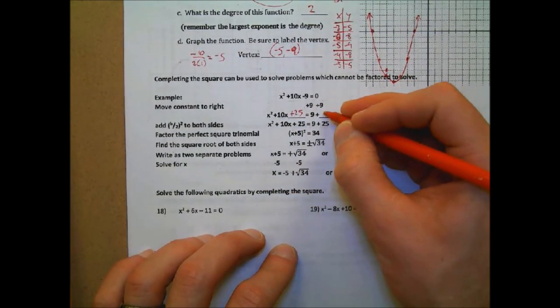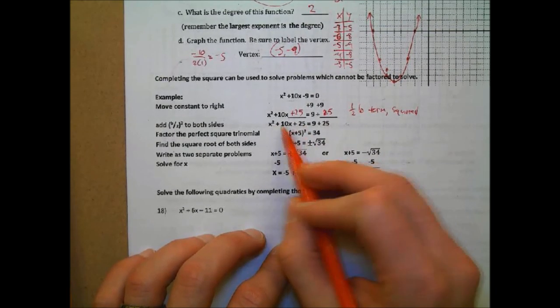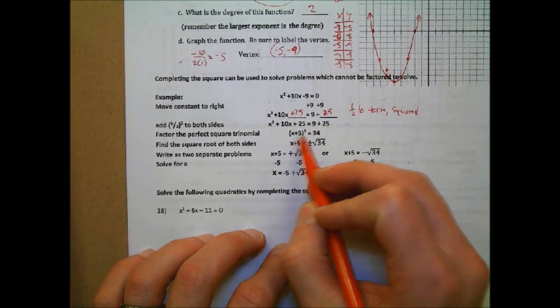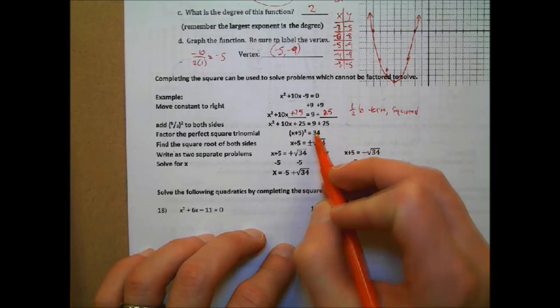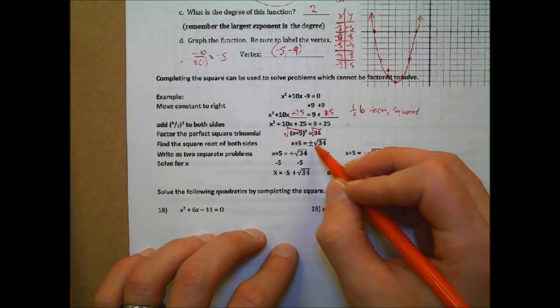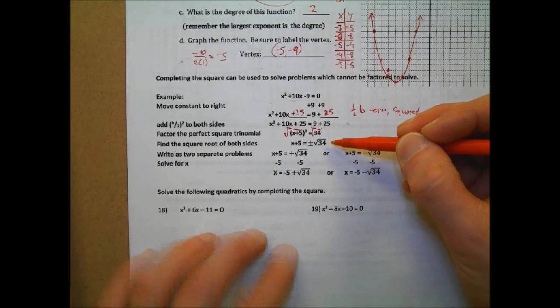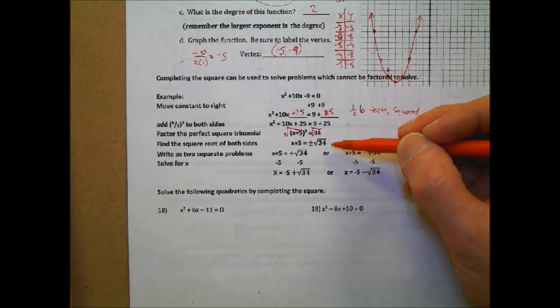So x plus 5 squared equals 34. Square root both sides. So you get x plus 5 equals plus or minus root 34. Square root 34 is not a perfect square, so it doesn't simplify nicely. There are no perfect squares that divide it, so we'll just leave it the way it is. Subtract 5 over, so you get negative 5 plus root 34, and then you also have negative 5 minus root 34.